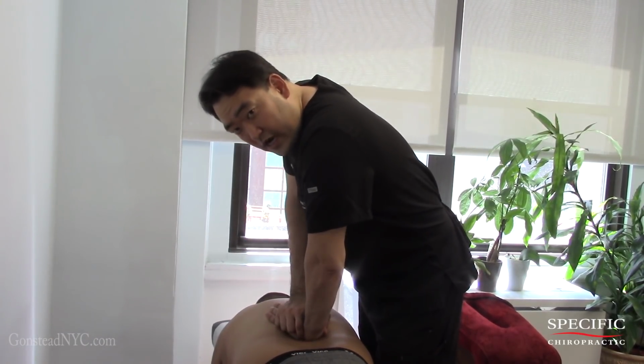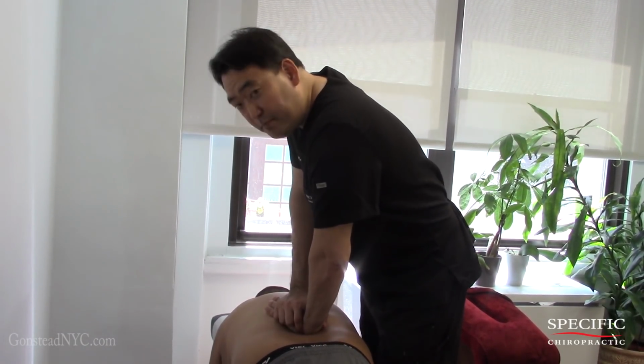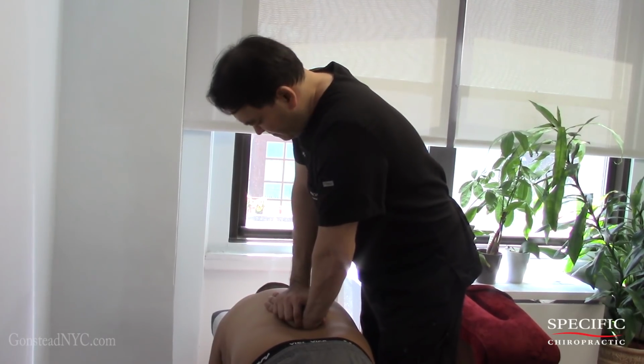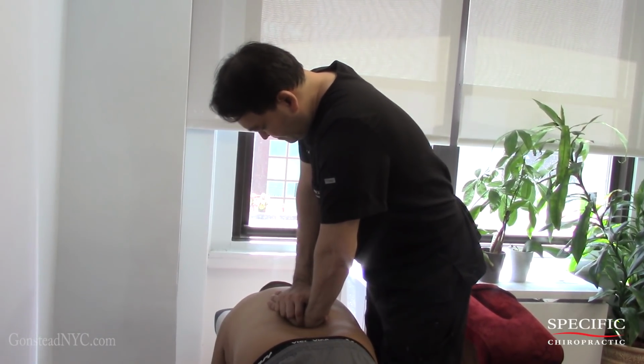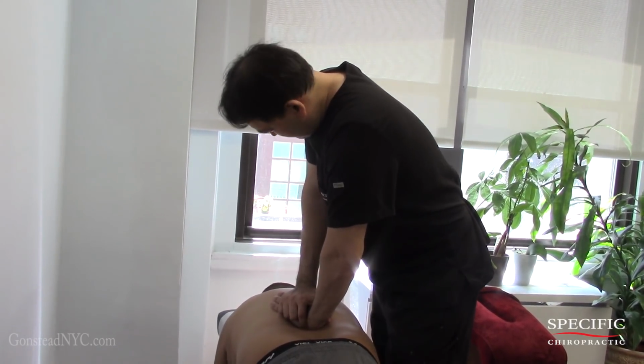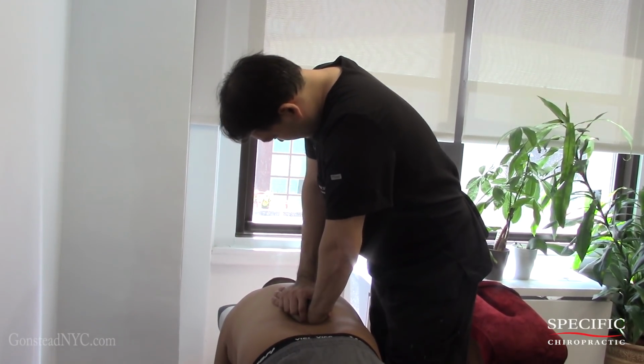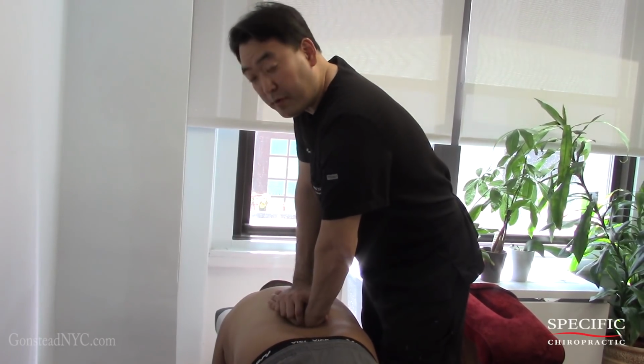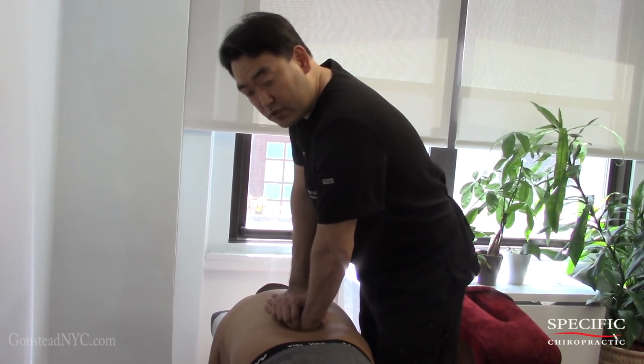We gently contact and we pump it in the plane line of the disc itself to prepare it before we correct it. And we could be pumping for a good several minutes.